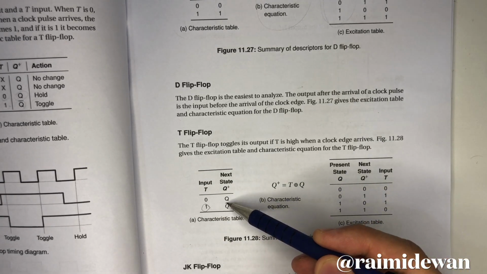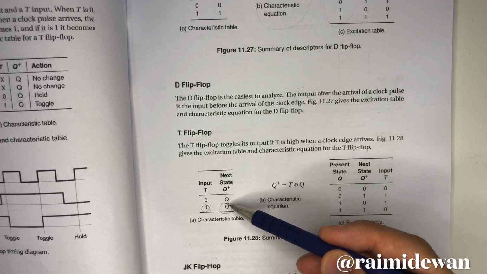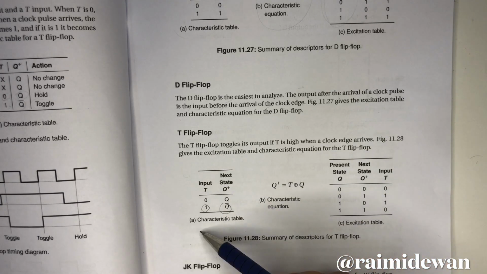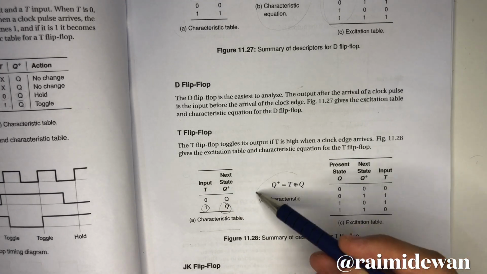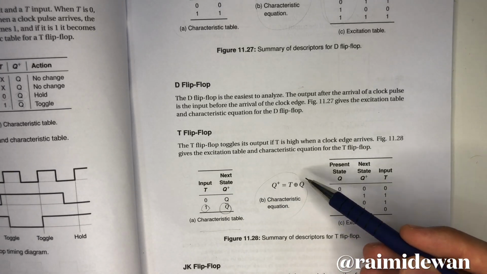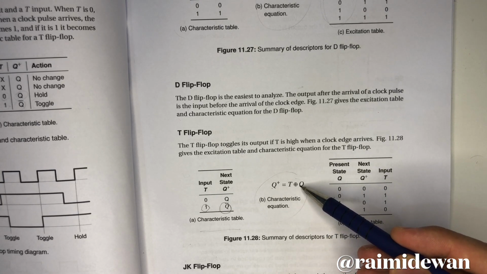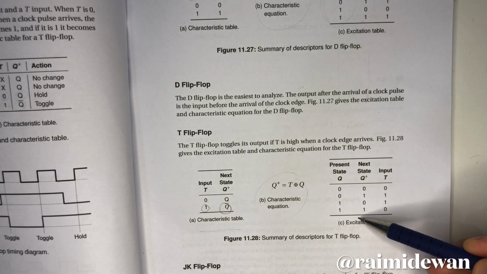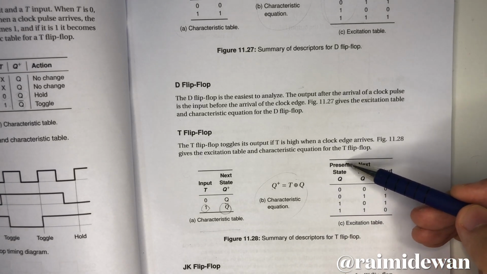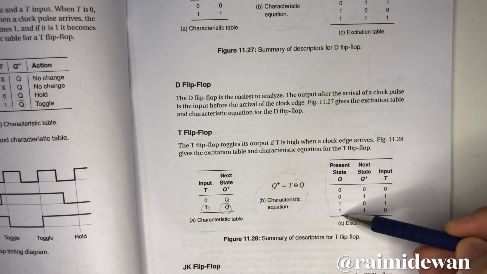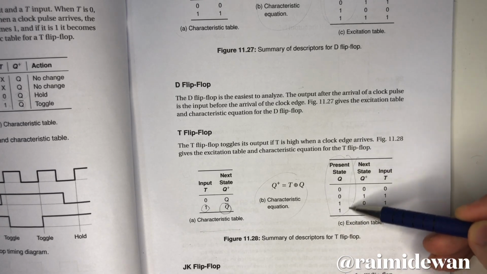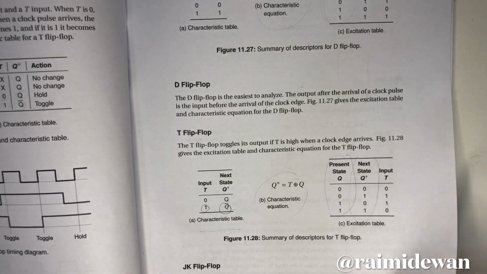For the next state, we toggle from the previous output. This is your characteristic table, and this is your characteristic equation for Q plus in relation to Q. And the excitation table, like we mentioned before, has the present state as the input, then we have the next state.